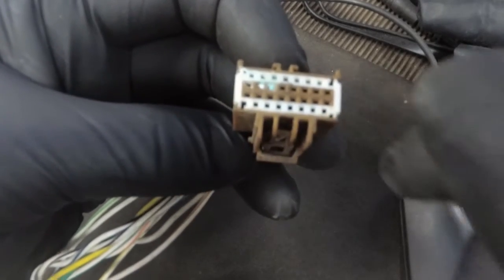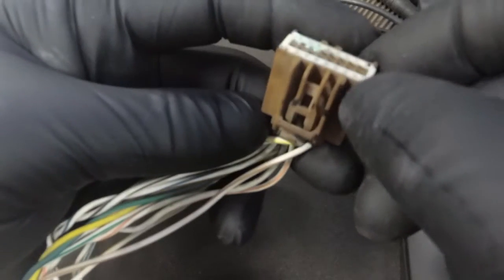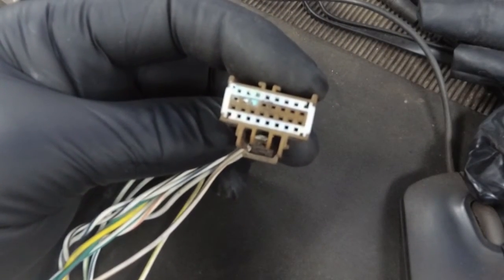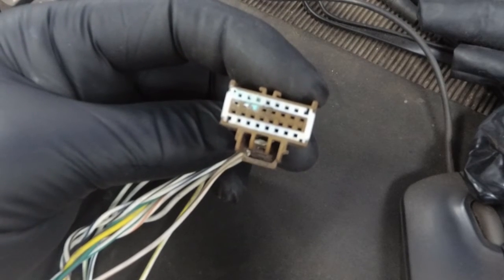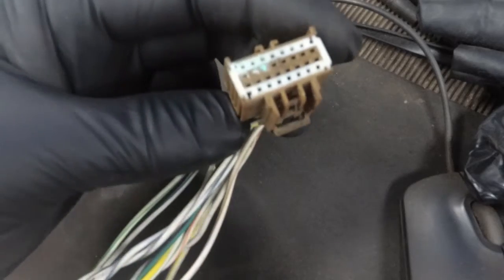Now that's okay, I can use one of the other terminals in here, depin it. But we're going to have to repair that wire. But I just find it very interesting that the same pin has failed on this 1 year newer truck. So that seems to be a common issue. Third pin down, I think that's pin 11.